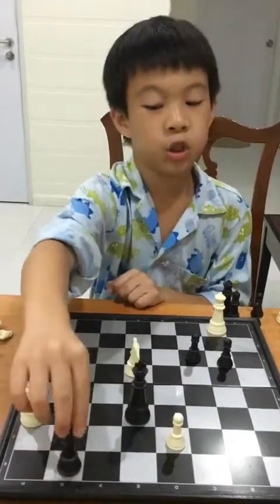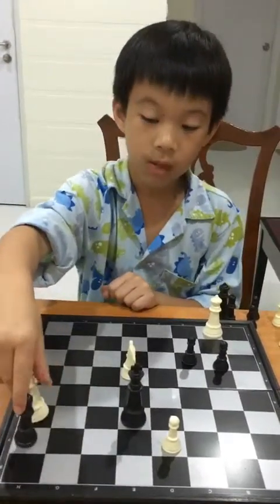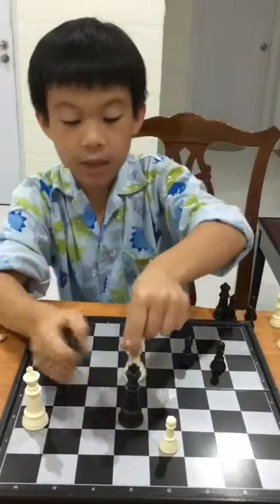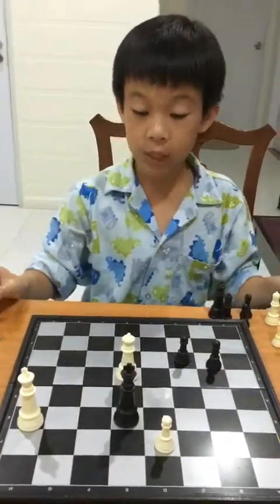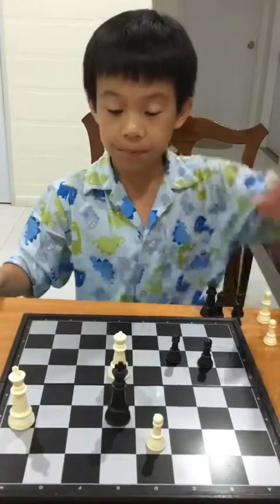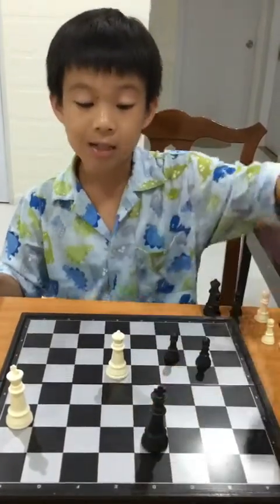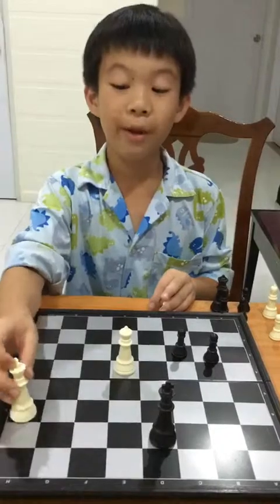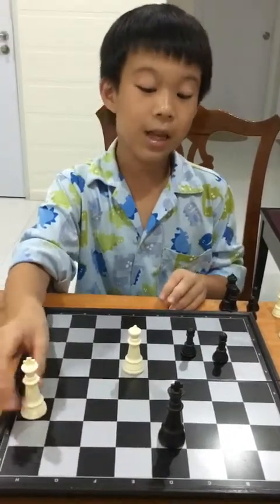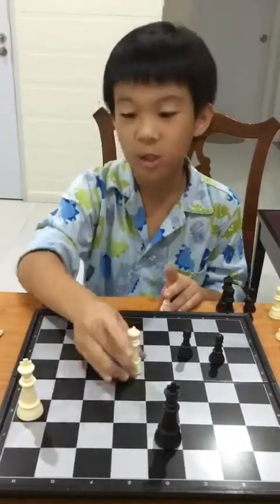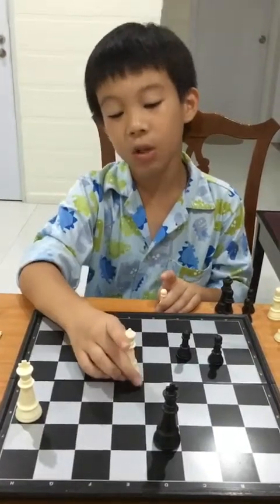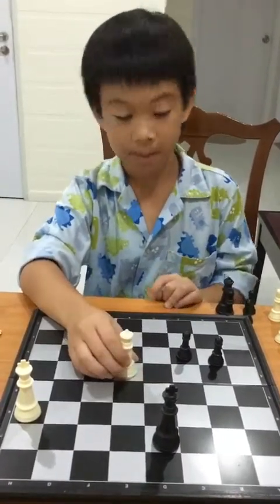Now they need to go to g1. Because if they take the knight, we take, and that's 3 points for 3. And you'll see in this chance after, how about if the black king takes? Well, you still know that white is better because even though white has no pawns, white still has a queen. So it's a higher chance for white to win.